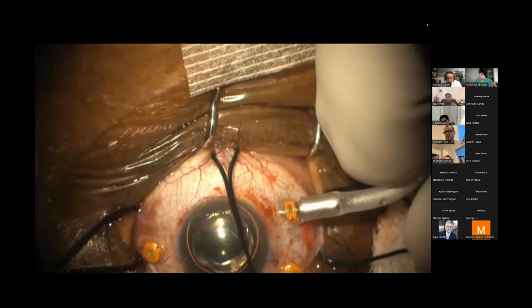Another thought is, if you're right at the edge of the buckle, sometimes if you can go a little bit higher, just pull up the buckle slightly, that will catch it on the posterior edge of the elevation without having to move the element.